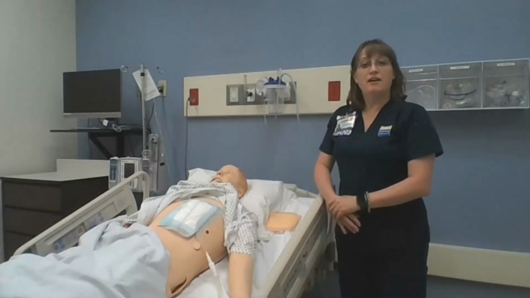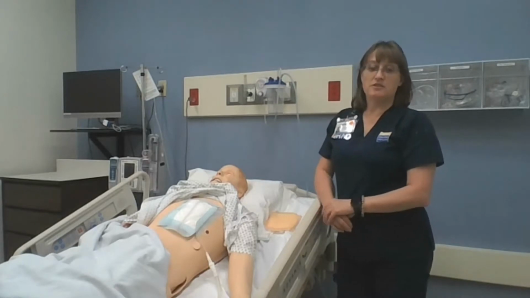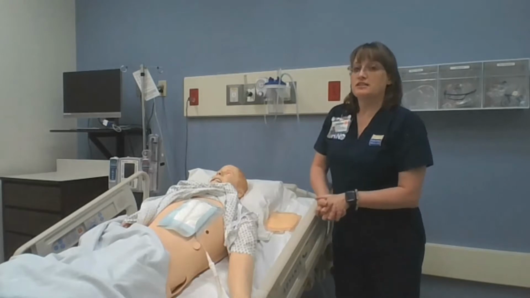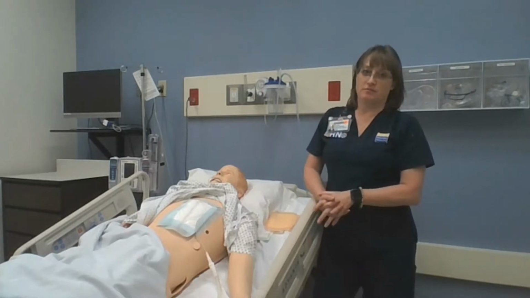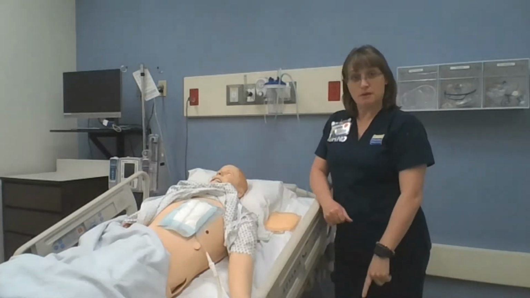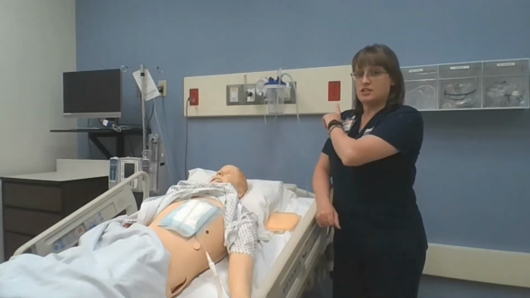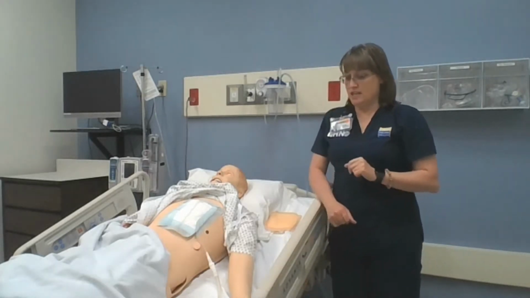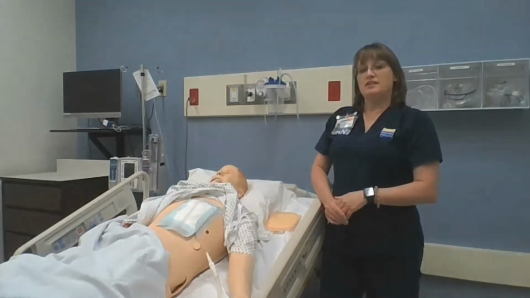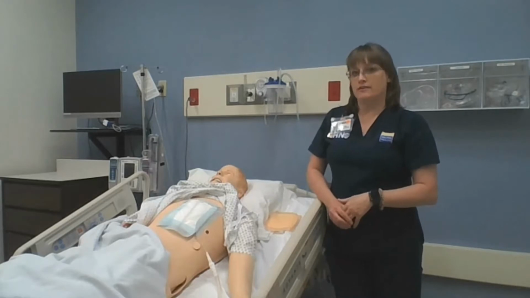So we're going to talk about chest tube assessment and what do you assess when you have a patient with a chest tube. So what do you think the very first thing is that you're going to assess when you have a patient with a chest tube? Typically at this point, I'm going to assess bubbling. I'm going to assess the suction. I'm going to assess the tube. And all of those would be things that you'll want to assess, but not the very first thing.